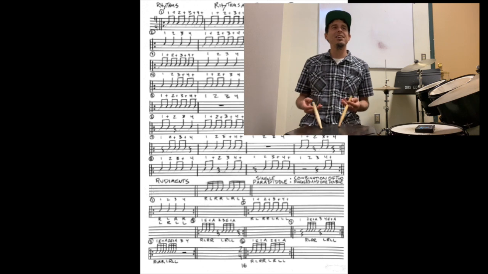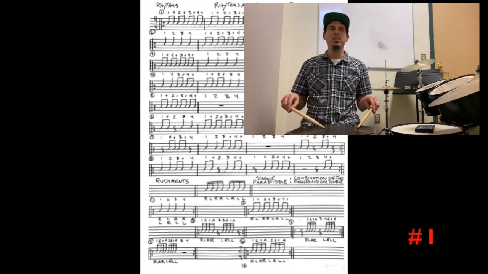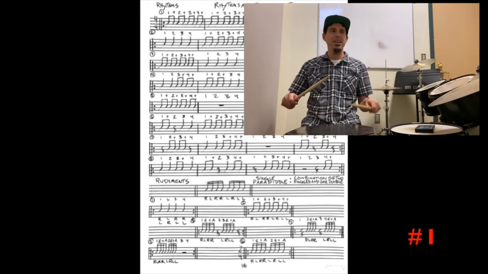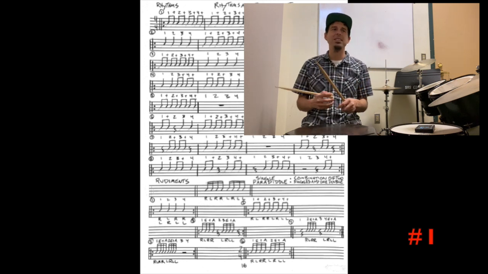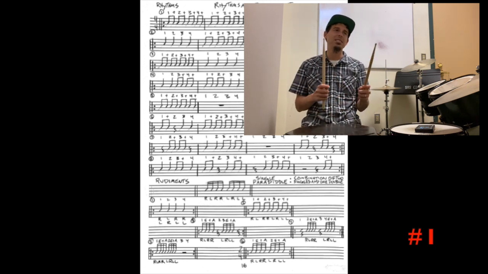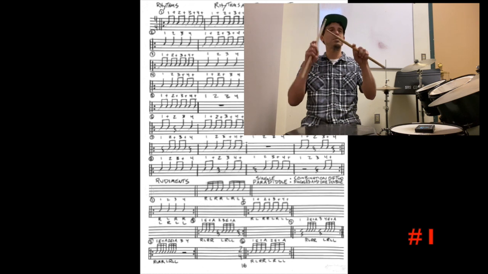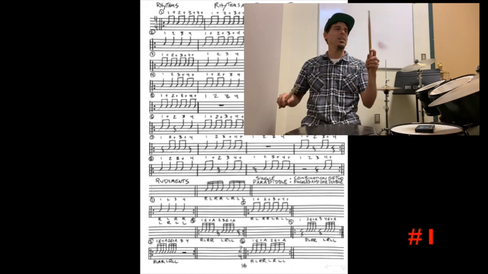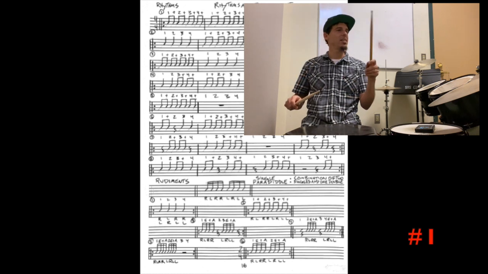Okay, let's go ahead and start off with number 1. Just quarter notes. I'm gonna do my paradiddle sticking, so I'll go right, left, right, right, left, right, left, left, and that would be repeating that 2 times, letting the sticks flip. Okay, here's number 1. I'll count myself in. 1, 2, 3, 4. Right, left, right, right, left, right, left, left.